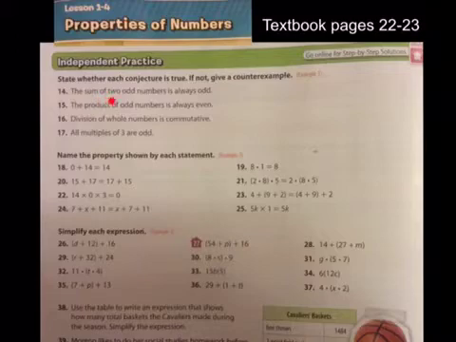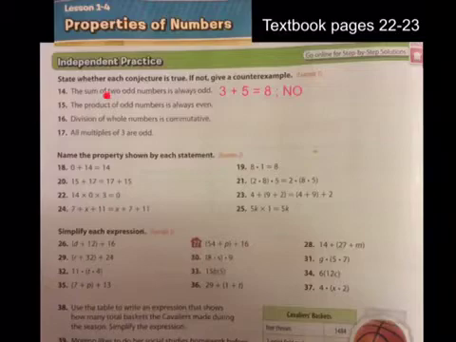The sum of two odd numbers is always odd. No, this cannot be true. For example, the number 3 plus 5, these are both odds. An odd number plus an odd number equals an even number. So no, this is not true.